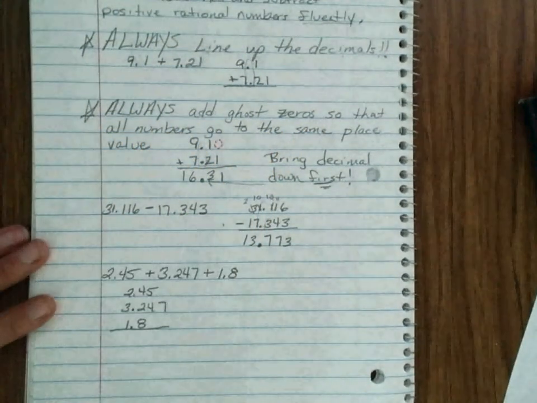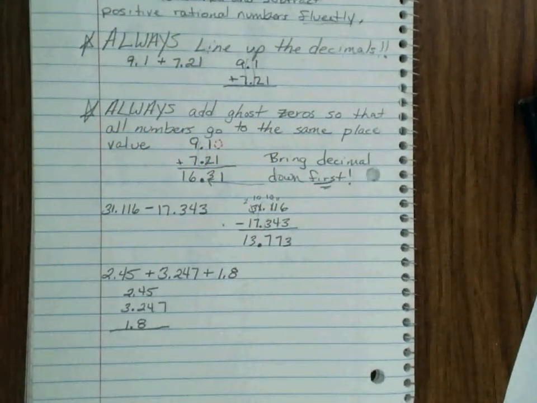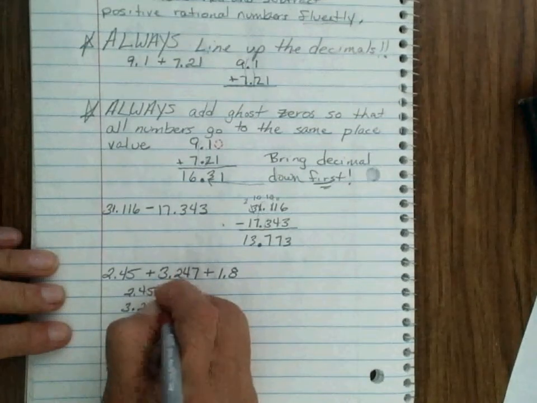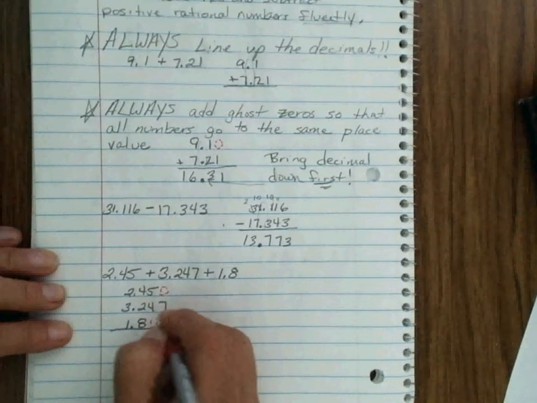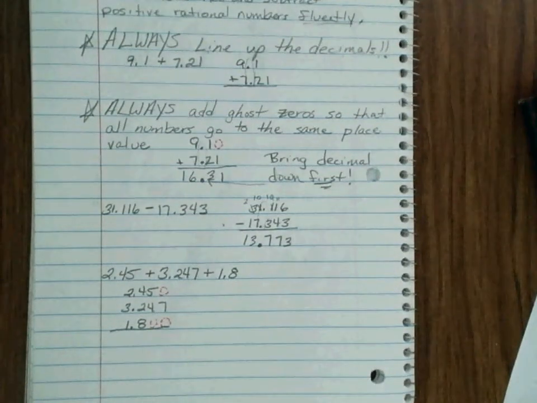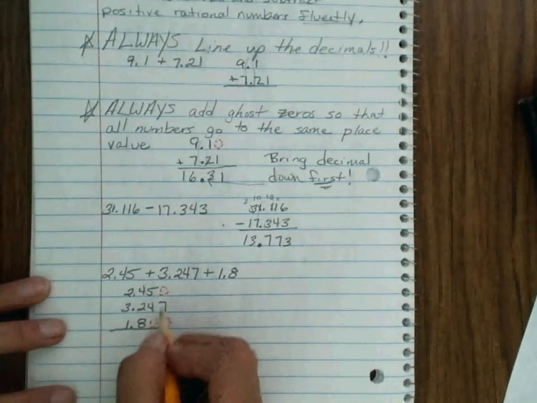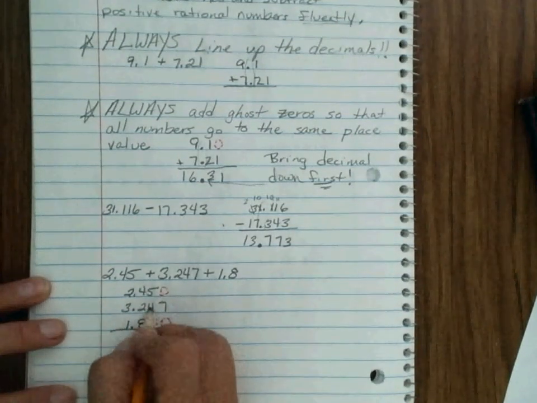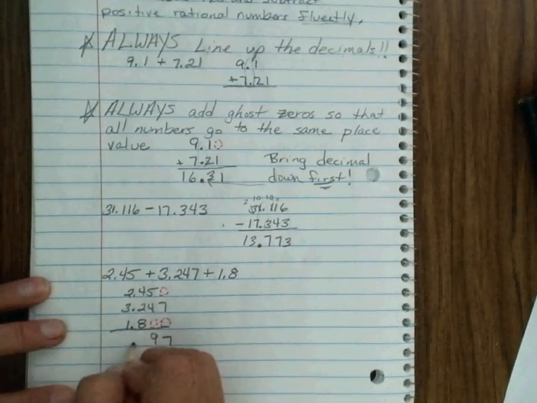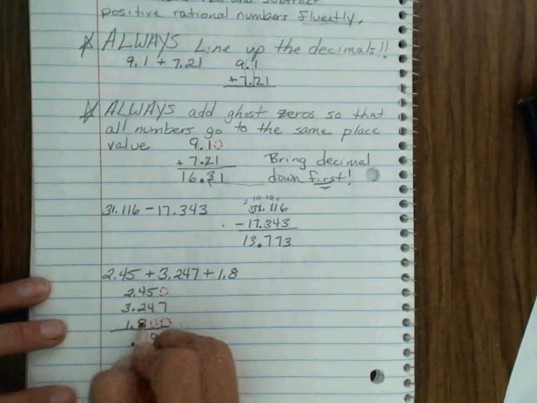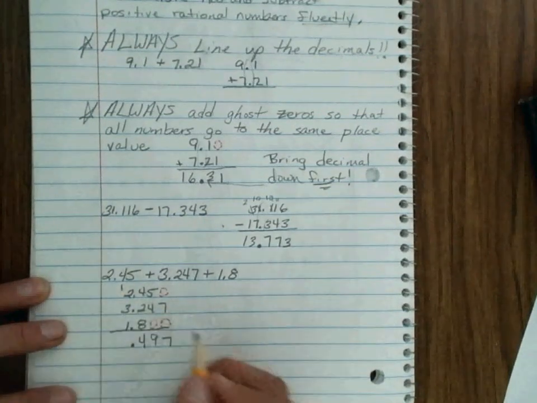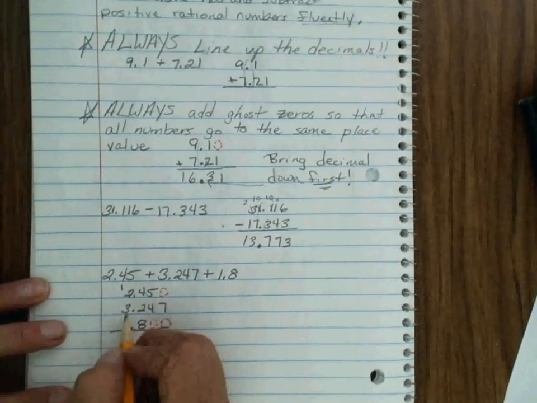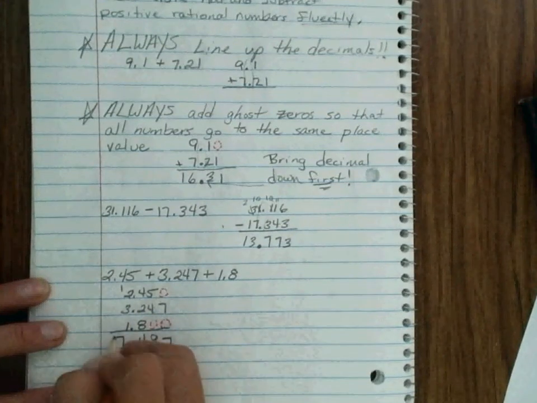Now it says here to add ghost zeros so that they all go to the same place value. So I'm going to come in here and add them so they all go out to the thousandths place. Now my digits are lined up properly, and I can add. 7 plus 0 is 7. 5 plus 4 is 9. Oh, need to bring that decimal down there. Okay, 8 plus 2 is 10. Plus 4 is 14. Regroup the 1. 2 plus 3 is 5, 6, and 7.